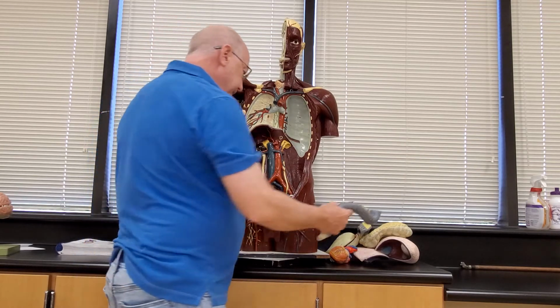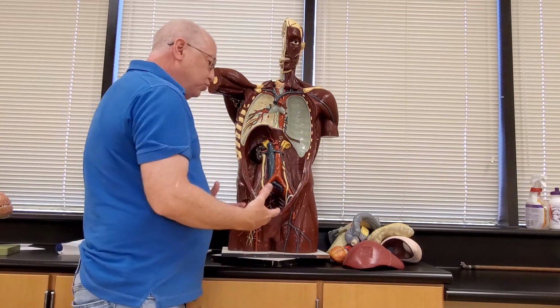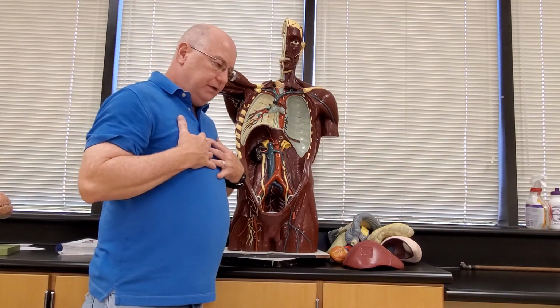Got it? Now, one last thing I want to do is this. When it comes to our organs, especially in the thoracic and the abdominal cavities, we have some membranes that surround the organs called serous membranes. They're called serous membranes because they're filled with a fluid called serum. It's almost like having a really, really wet towel. Or if you took a piece of saran wrap and got it all moist and wet on both sides. They're very, very thin membranes and they're very moist.